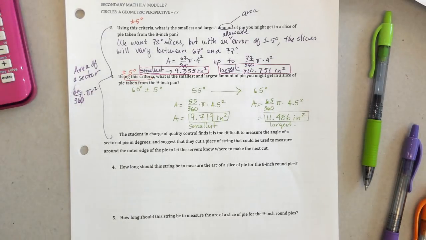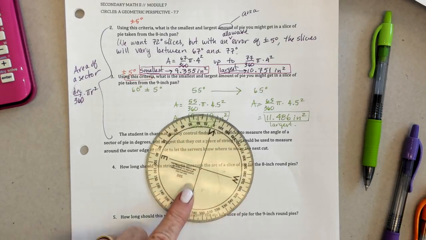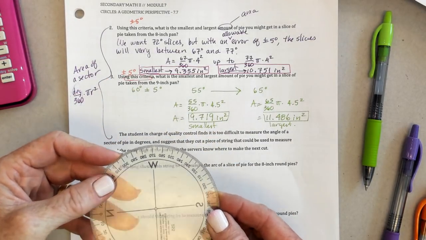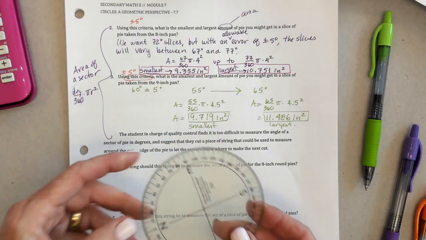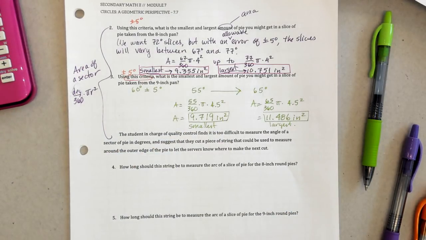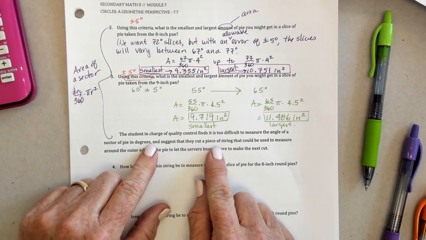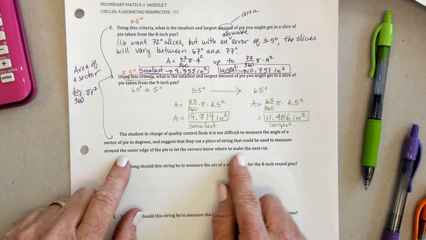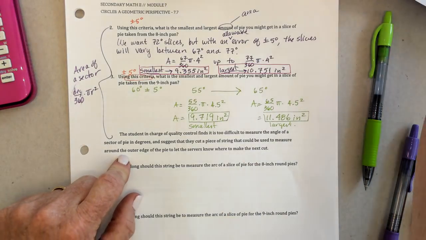Okay, now, the student in charge of quality control finds it rather difficult to measure the angle of the pie because he's putting a protractor on top of the pie, something like this, although this is a full protractor, but you don't want something like this set on top of your piece of pie that you're going to eat. So he suggests they cut a piece of string that could be used to measure the outer edge of the pie to let servers know where to make the next cut.